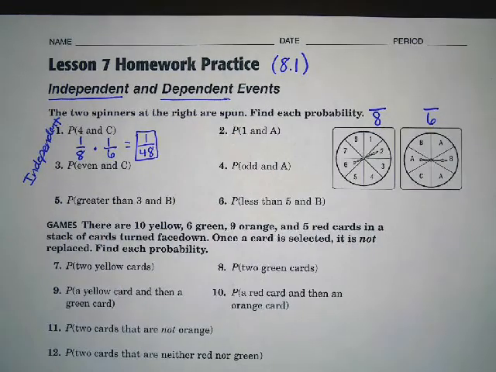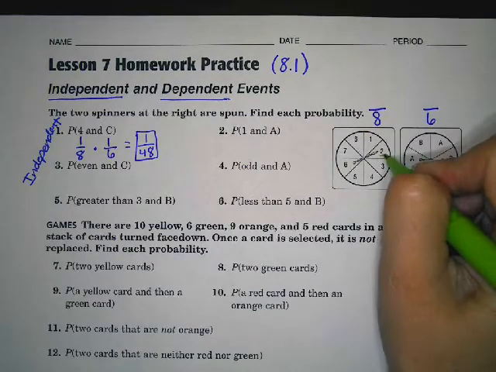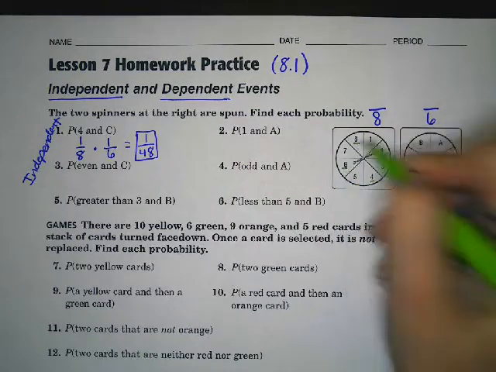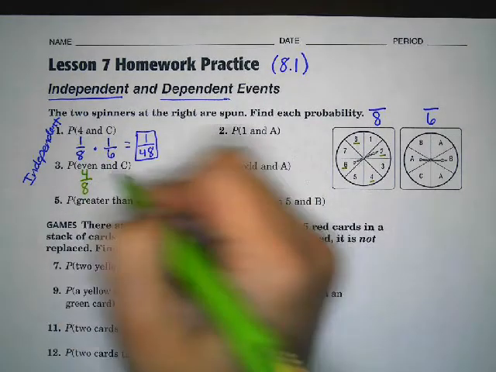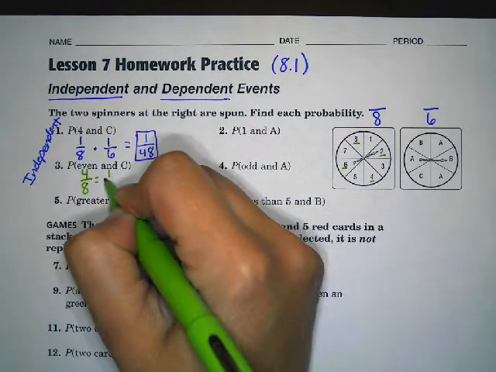Let's look at number 3. The probability of spinning an even number and then spinning a C. Out of the even numbers, we have 2, 4, 6, and 8. That's 4 out of 8. So you can go ahead and reduce that down. It's the same thing as 1/2.